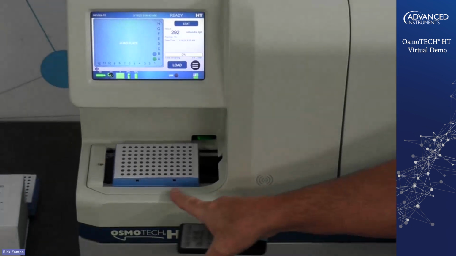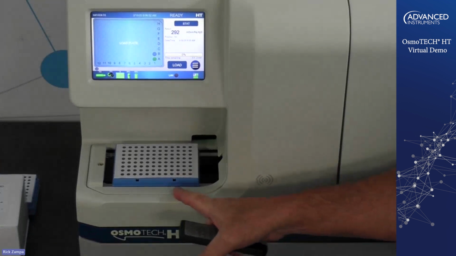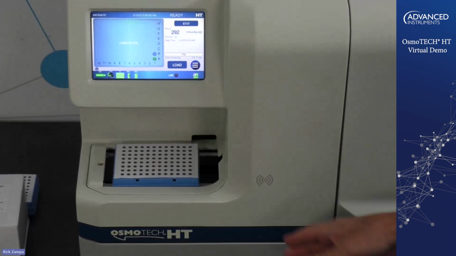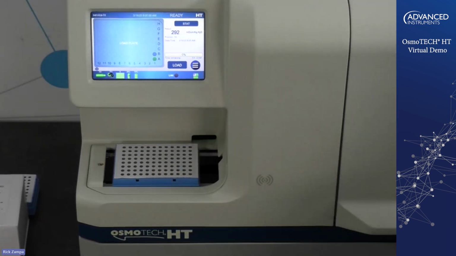So you see it brought the plate back out to the start position here so that now we can reuse the plate. You can remove that evaporation cover. That's why we give you extra evaporation covers. And you can then reload samples into the plate and start over again with that plate.